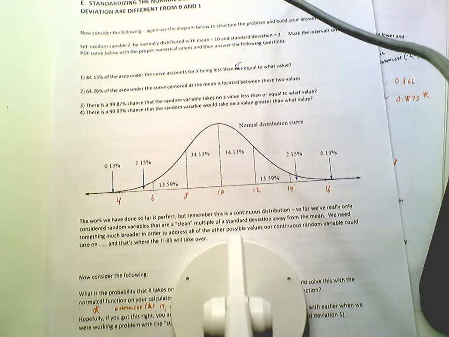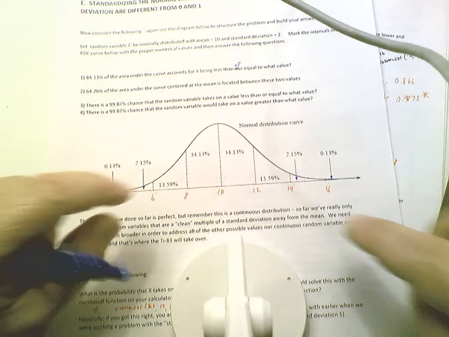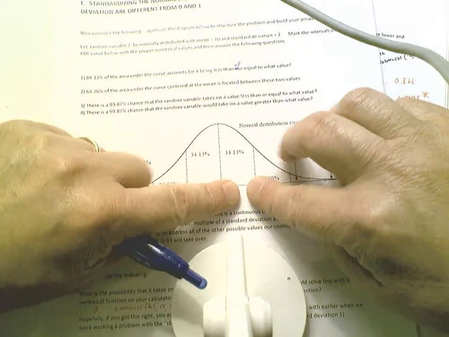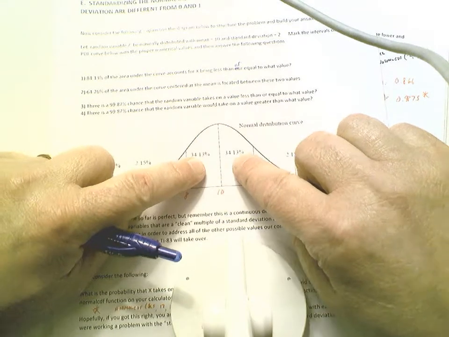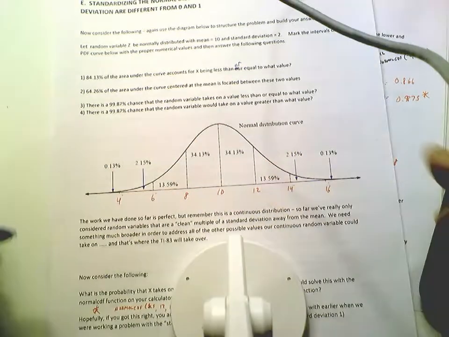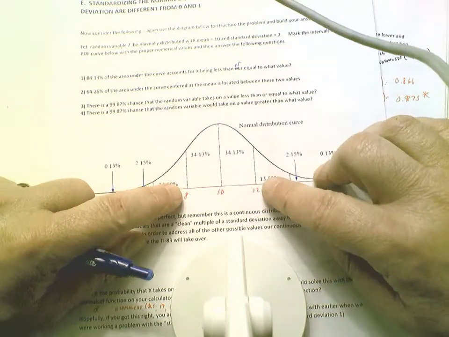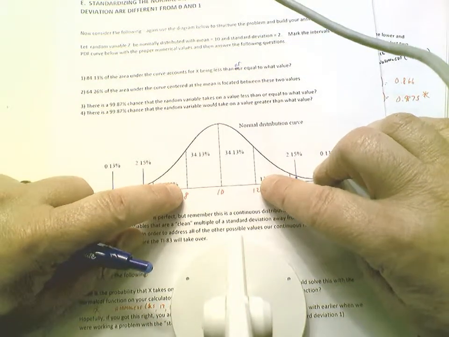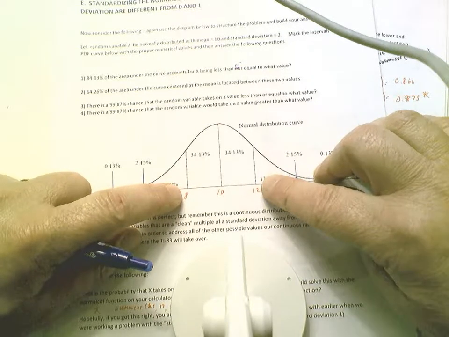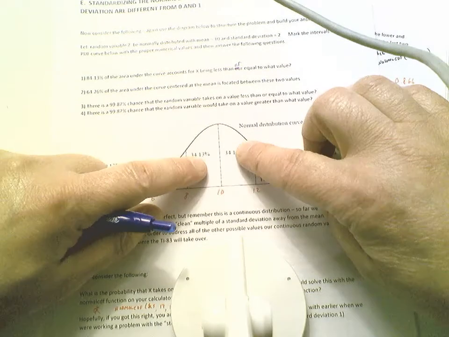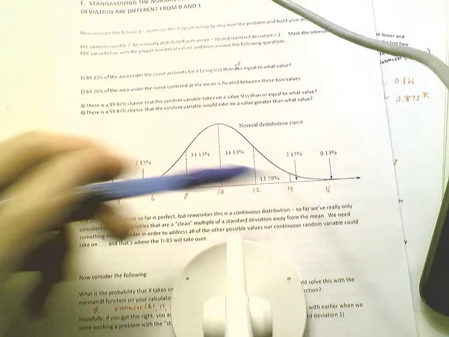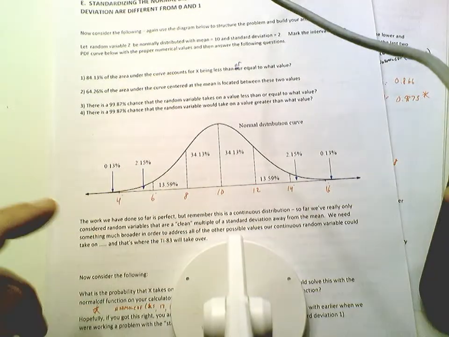And so in the past we said, well, what's the probability that we were within 1 standard deviation of the mean? It was 68.26%. Well, in this new normal variable, we're saying that the probability of this random variable being between 8 and 12 is equal to this. Remember, 12, 1 standard deviation to the right. 14, 2 to the right.